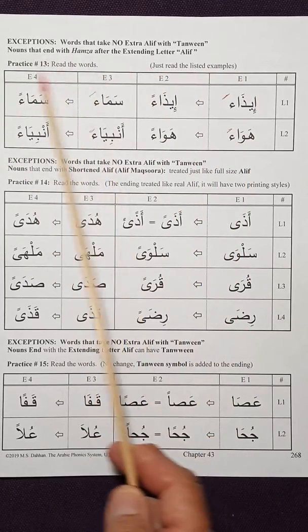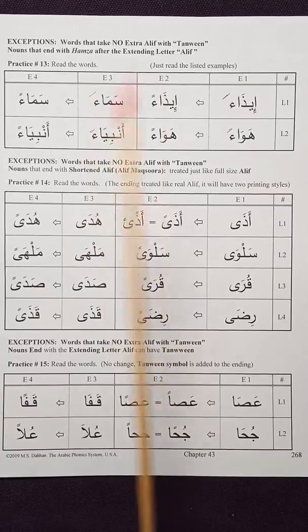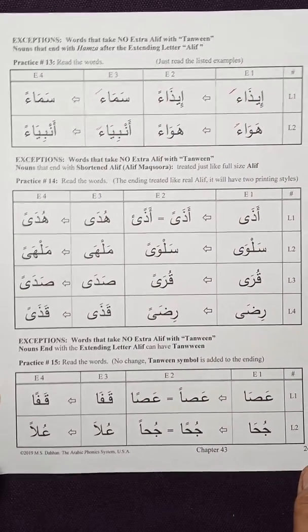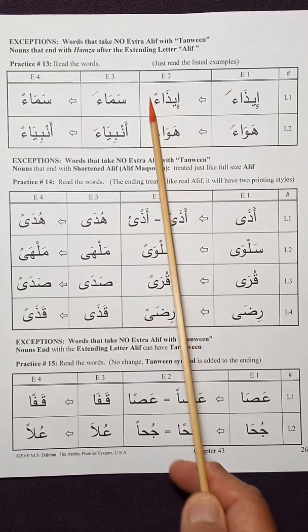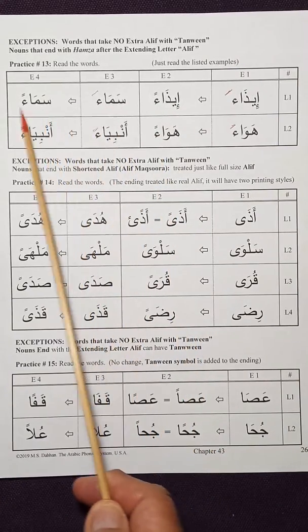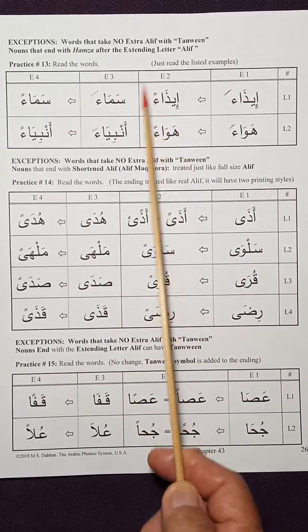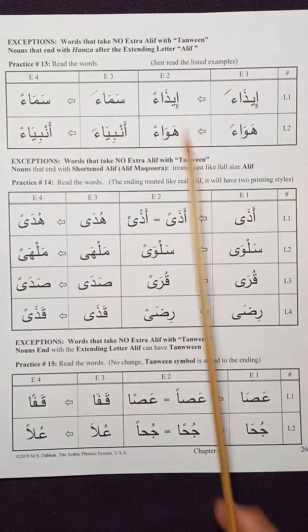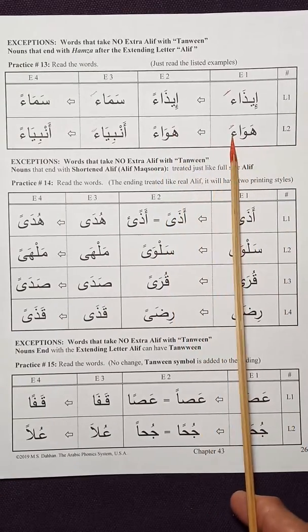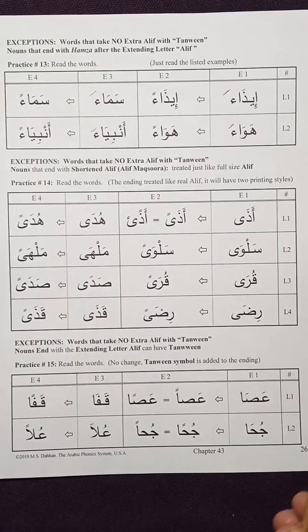Don't worry about all these definitions. It's not the scope of this course. إذا becomes إذا, and we're supposed to have an alif, but no alif. سماء becomes سماء, and directly you have the tanween on the hamza. The point is, you see it like this, don't think there is something wrong. You just read سماء and keep going. هواء becomes هواء, أنبياء becomes أنبياء, and that's all you need to be concerned about. All right, let's move on.